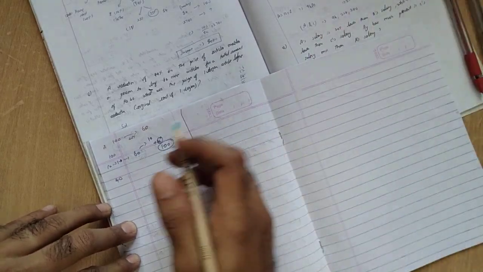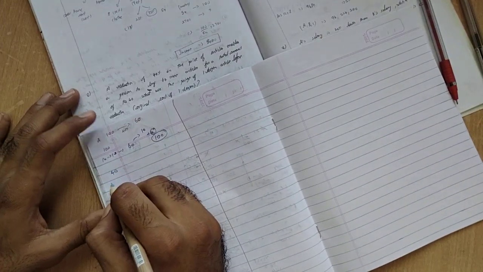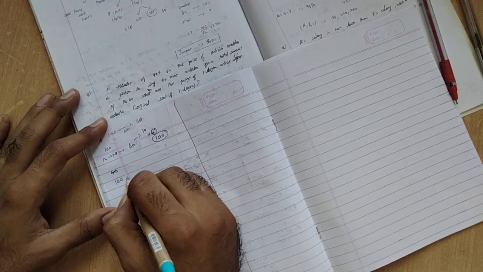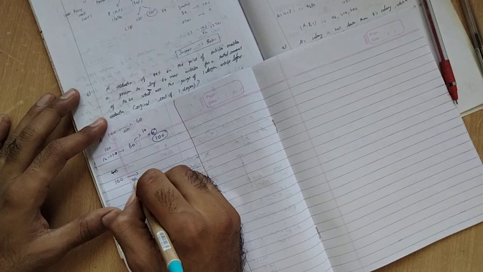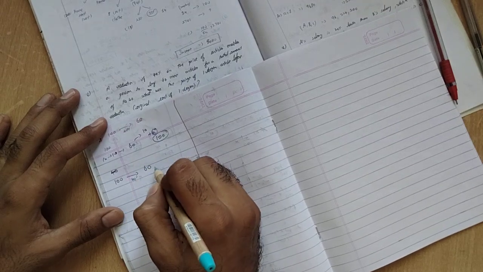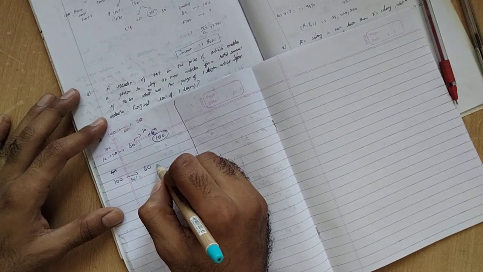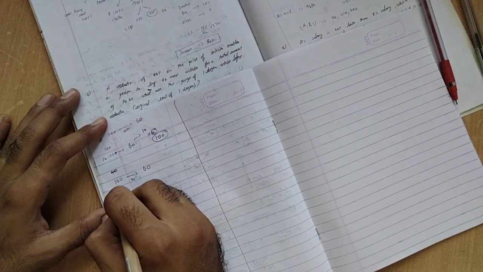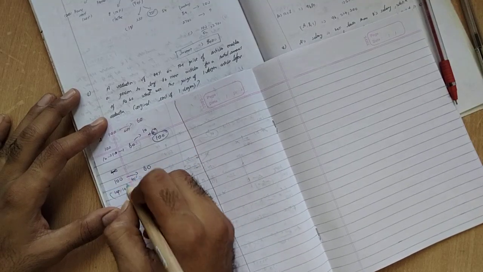Guys, I think you can understand. So I'll just explain. It means 100 rupees. In that 100 rupees, how much did he reduce? 40%. So it enables 60 rupees. So the original amount is how much? 100 rupees, so 1 apple is 10 rupees.